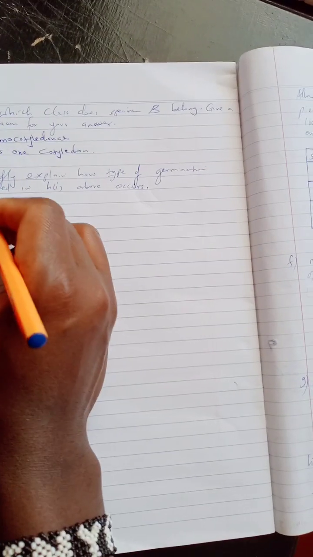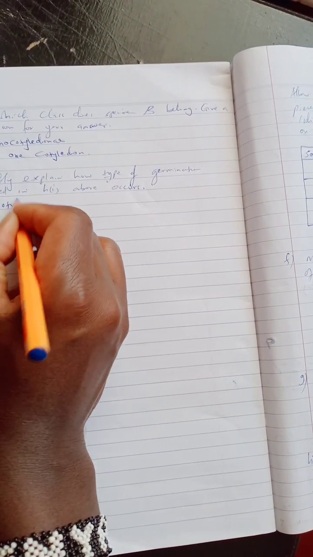Then you are told, briefly explain how the type of germination you have named above occurs. We said it is hypogeal. So you explain how hypogeal happens. So what do you write? It is very simple.